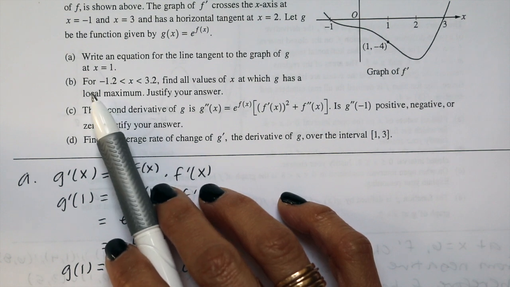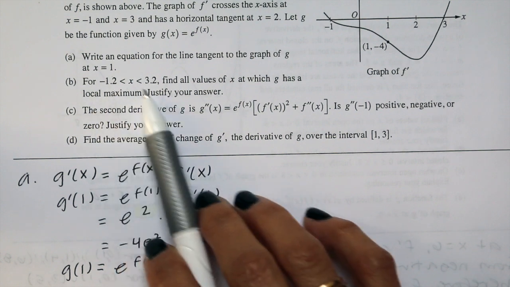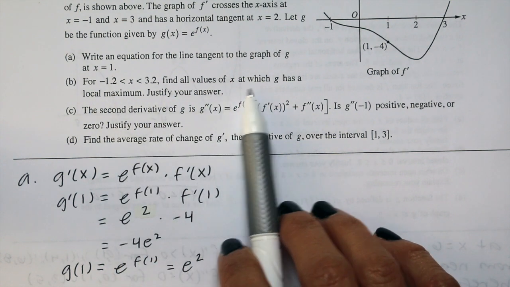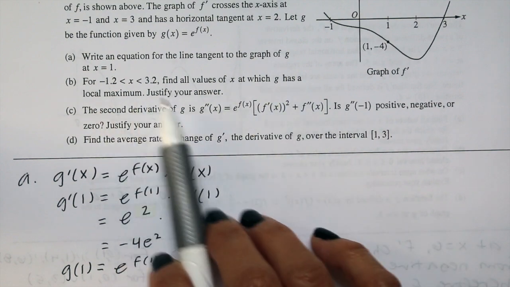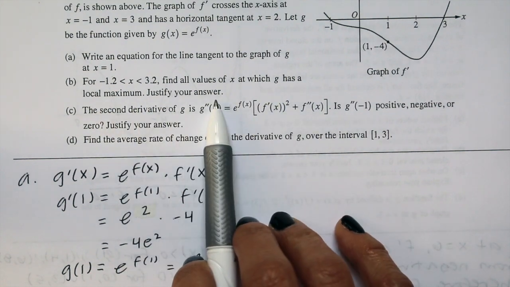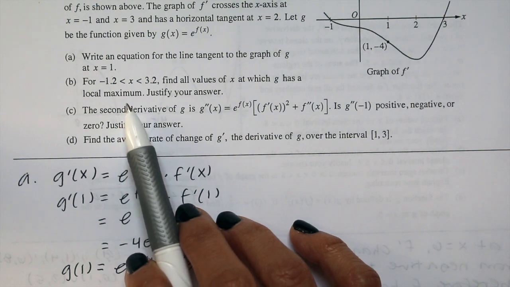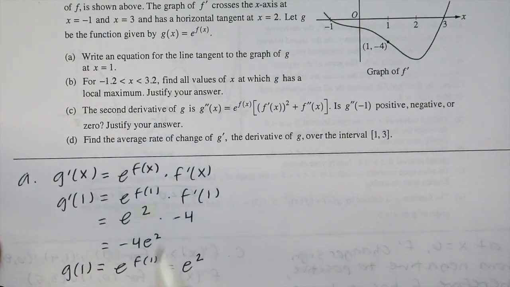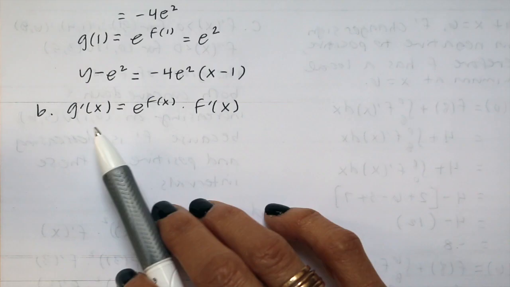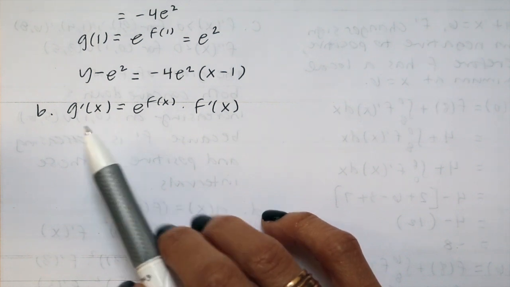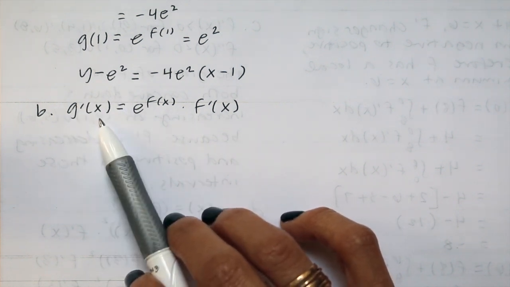For part B, it says, for the interval from -1.2 to 3.2, find all values of x at which g has a local maximum. Justify your answer. So to find any local mins or maxes, we want to look at the derivative. And we found that right here in part A. For g to have a local maximum, we want to check where g prime changes from positive to negative.